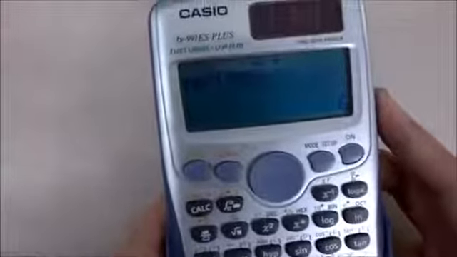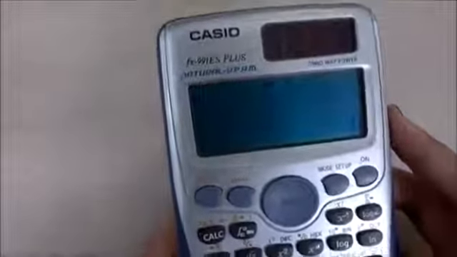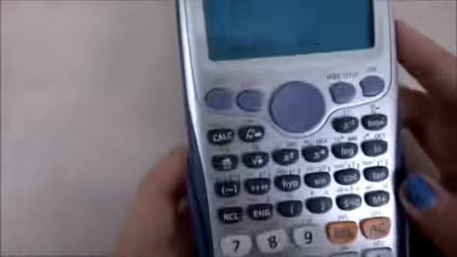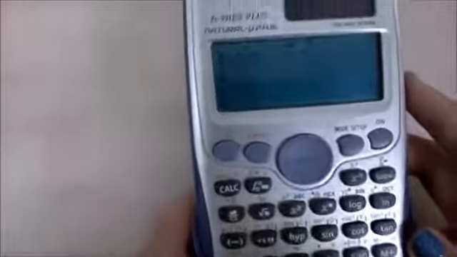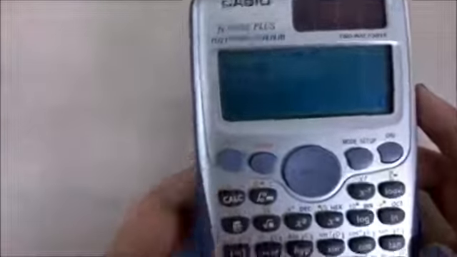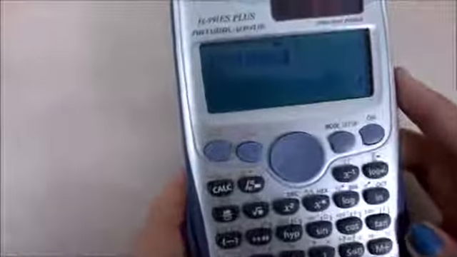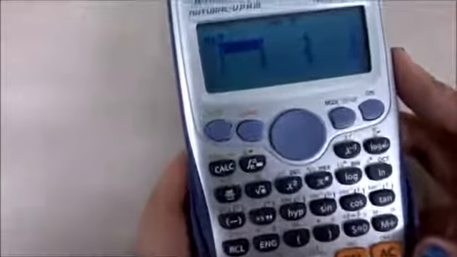Now to find the transpose of matrix, first we need to clear the screen. Now again press shift, then 4. Now the 8th option, that is transpose. Again recall your matrix by pressing shift, 4, enter matrix A and press equal to sign to get the transpose of the entire matrix.